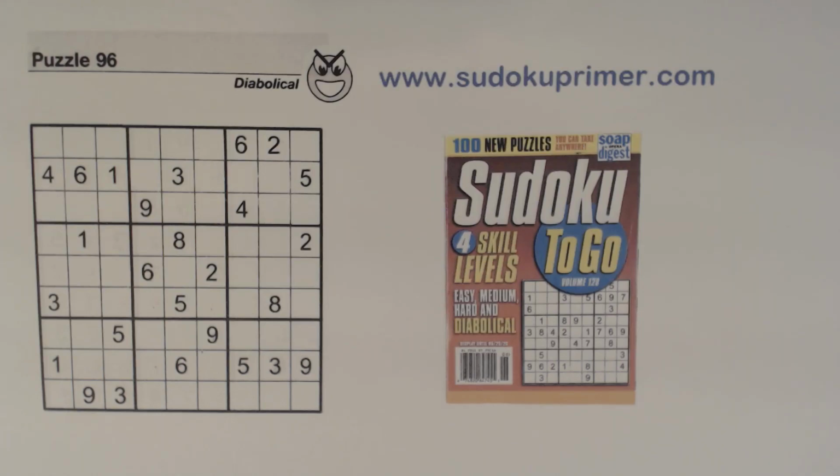In this video we're going to solve puzzle number 96 from Sudoku to Go volume 129. We'll find a bunch of numbers right at first. We'll have to use a couple of a little bit more advanced techniques to find some numbers, and then we'll kind of get stuck, and I'll use double column elimination to find some twins, and then once I found those twins it'll help us kind of break through the puzzle.